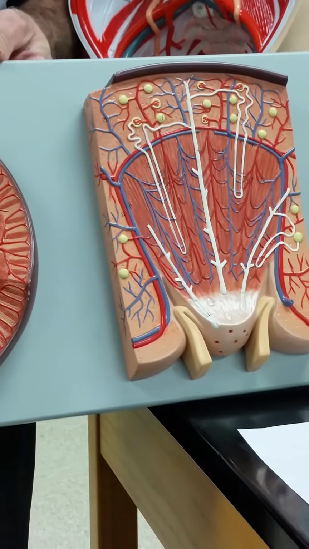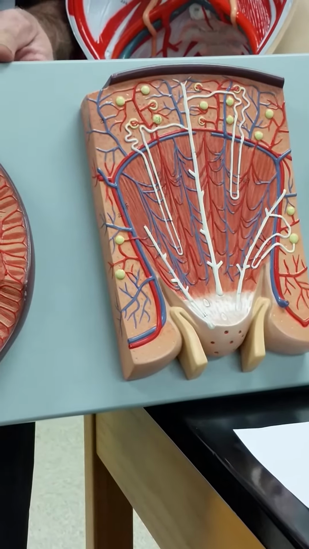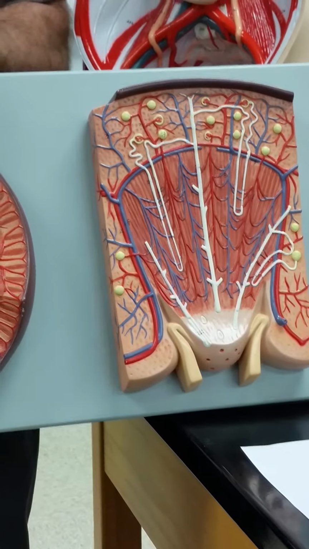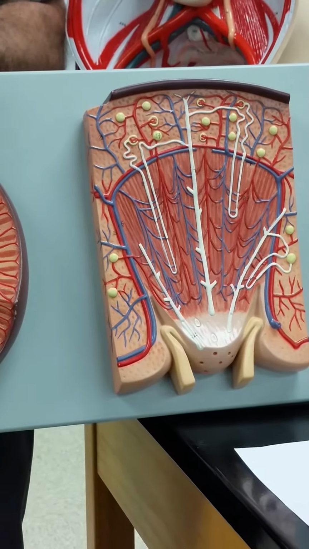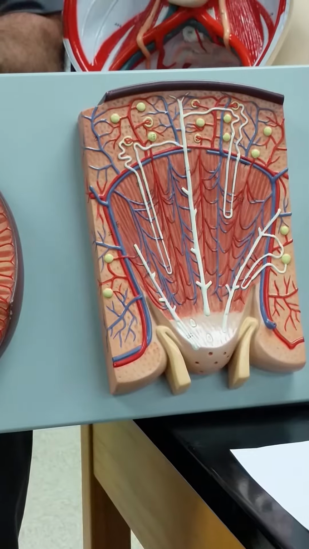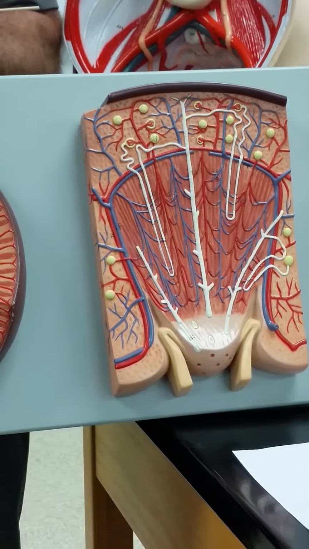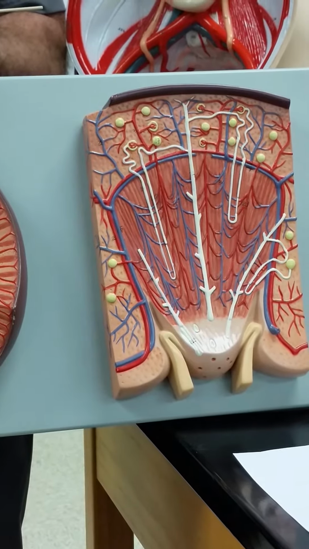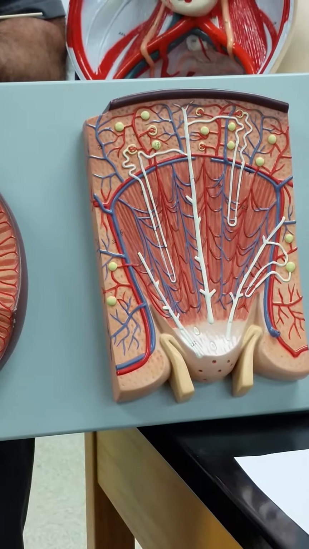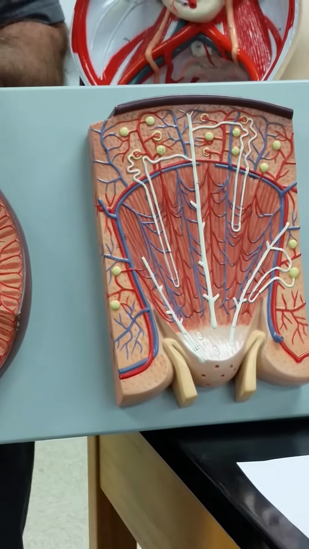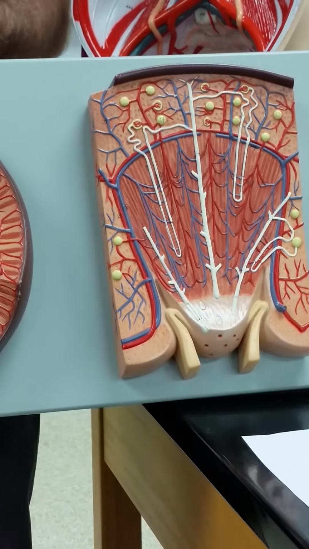Now, who gives a flip? Well, here's the deal. Cortical nephrons make up 85% of your nephrons. But the 15% juxtamedullary nephrons do more for concentrating your urine than the cortical nephrons do. The 15% juxtamedullary nephrons are very important in concentrating your urine. So they do have a different function as well as different anatomy.